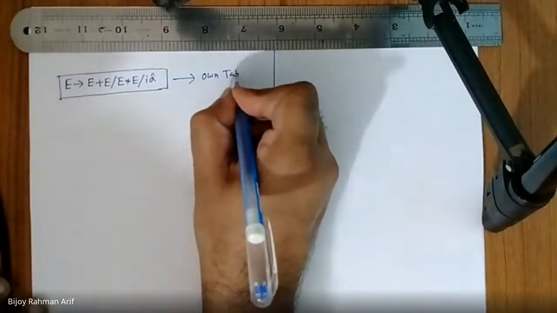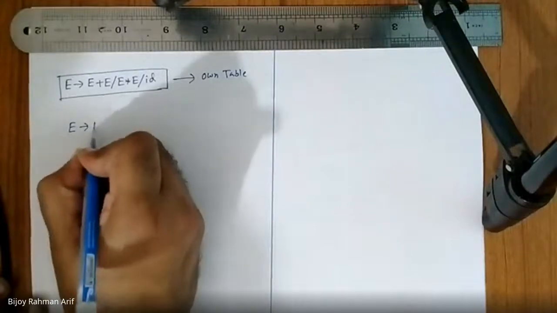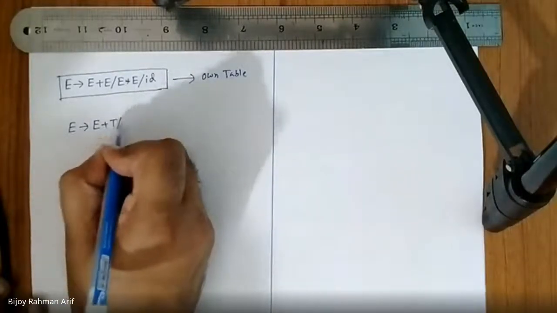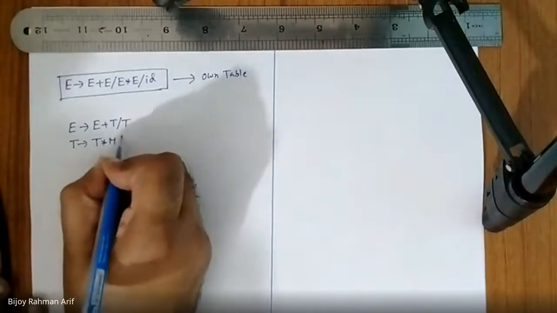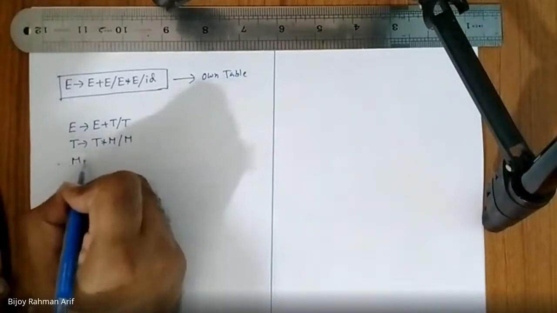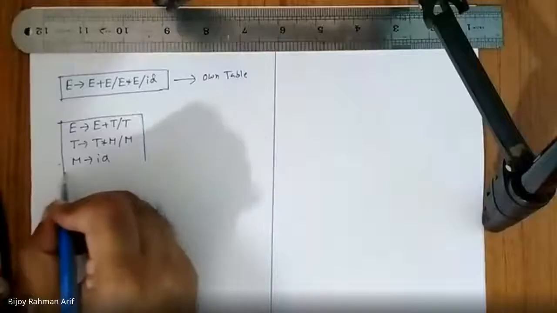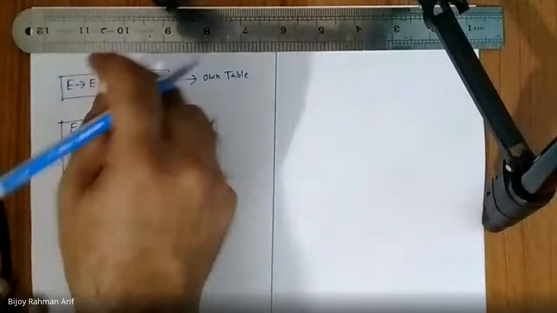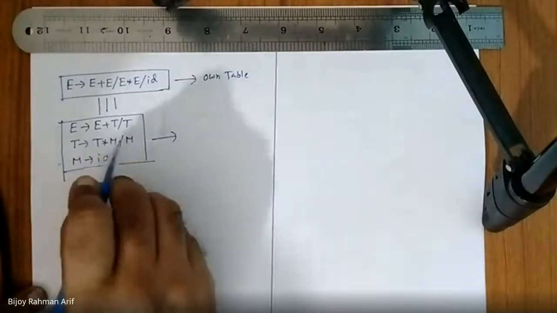On the other hand, if I don't give this grammar, and I give this: E derives E plus T or T. T derives T star M or M. M derives ID. This is an equivalent grammar. Am I right? Yes, sir. Same language, they generate the same strings, but this grammar is not ambiguous.